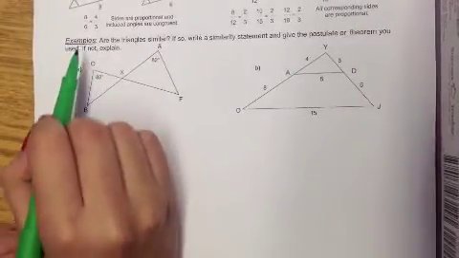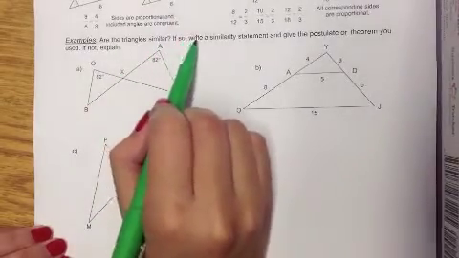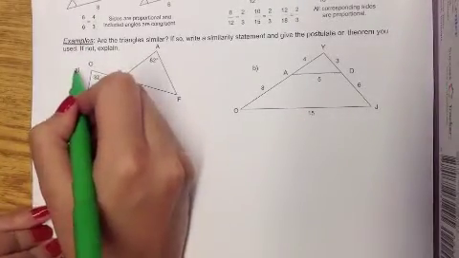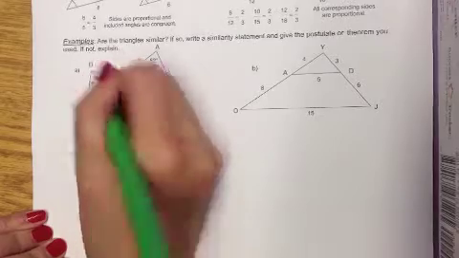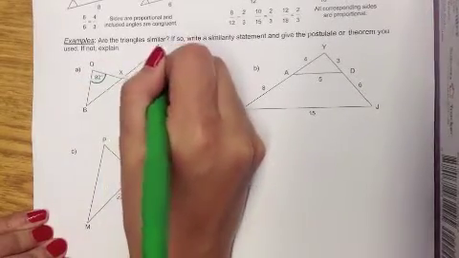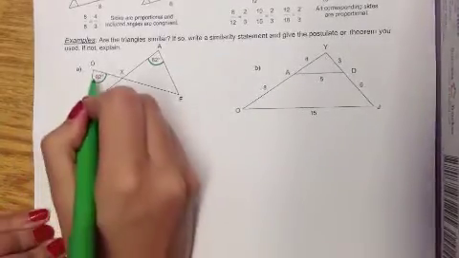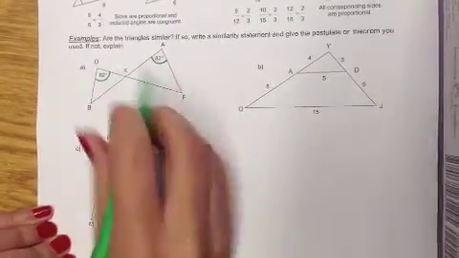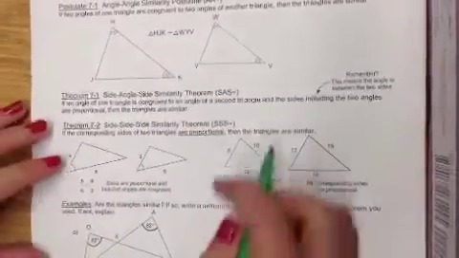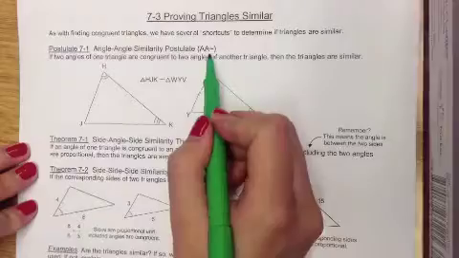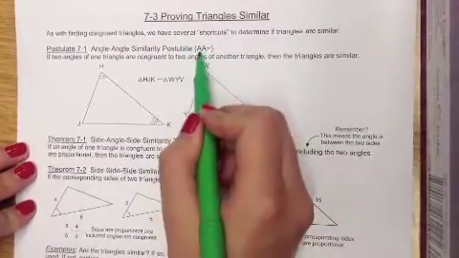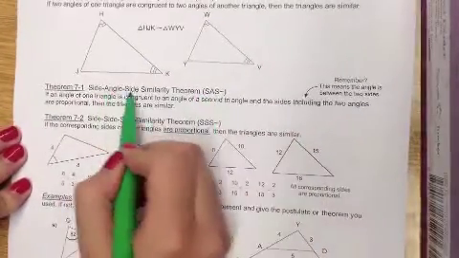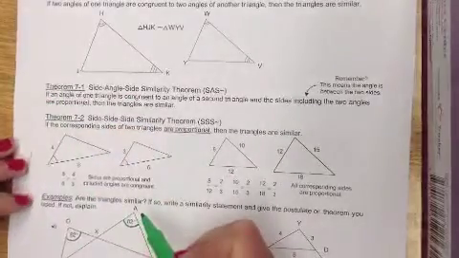Okay, now let's take a look at some examples. Are the triangles similar? If so, write a similarity statement and give the postulate or theorem you used. If not, explain. In example A, we are given that angle O is 82 degrees, and we also have angle A as 82 degrees. So we have information about an angle, but we don't have information about side lengths. So if you go back to our postulate and theorems, I would suggest using the first one, the angle-angle similarity postulate, because we can find that information about the angles, but we don't have any information about the side lengths, so these 2 theorems wouldn't be useful.